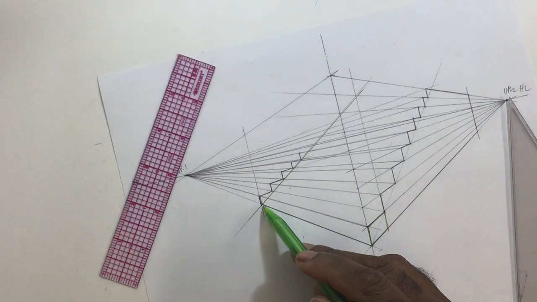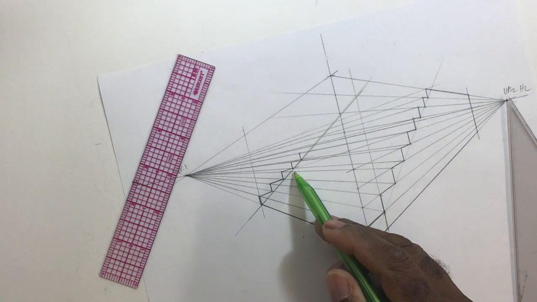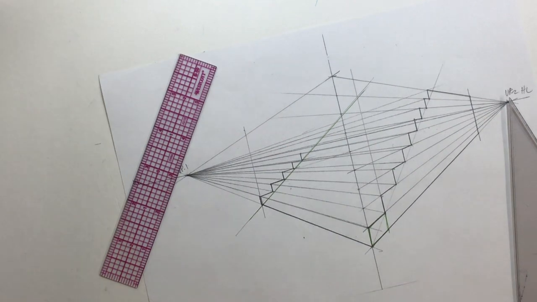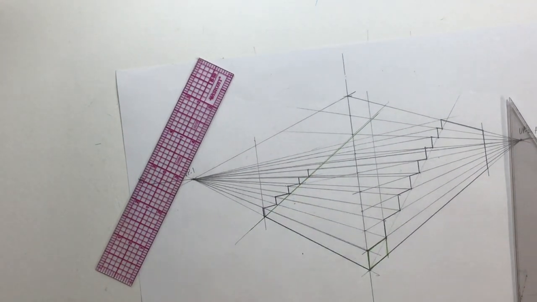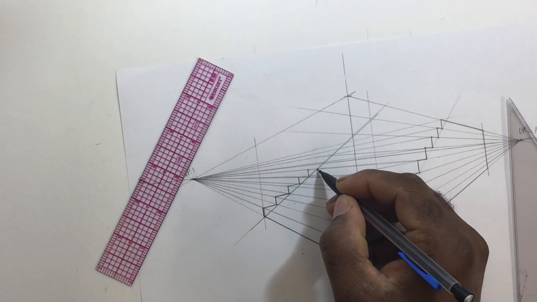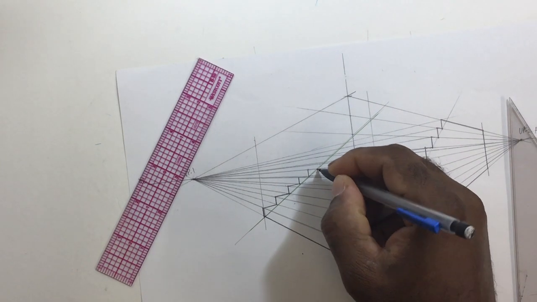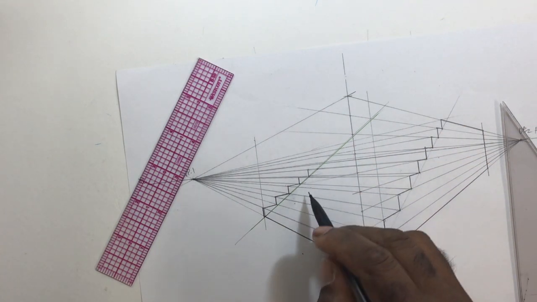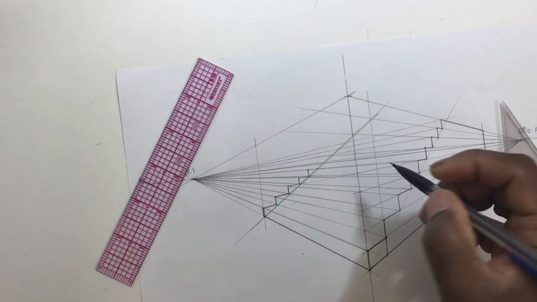Okay. And as you can see, they're all touching or connecting nicely. So once you've got that in place, wherever this intersects, wherever that stops, that's where you're going to project a vertical line.